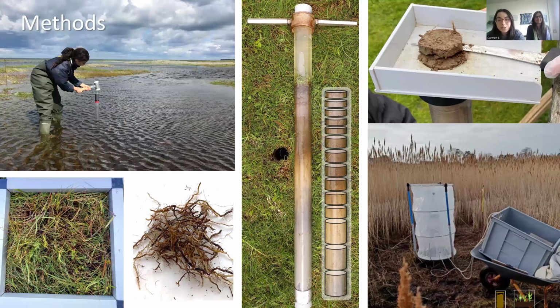Yes, so the methods we use are quite standard within the blue carbon field. We collected soil cores using 1 meter plexiglass tubes that we hammered into the soil. We also assessed above ground and below ground biomass, but today I'm just focusing on the soil. And we assessed as well the greenhouse gas fluxes from the soil to the atmosphere with a LICOR infrared detector.